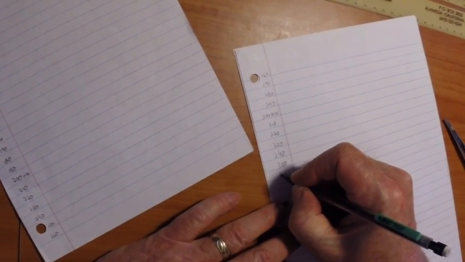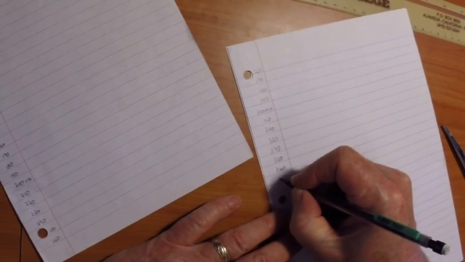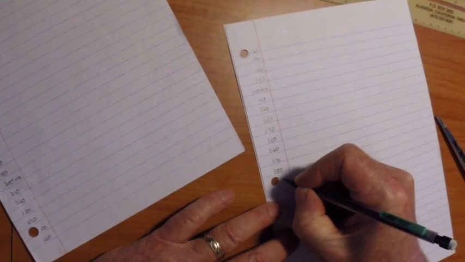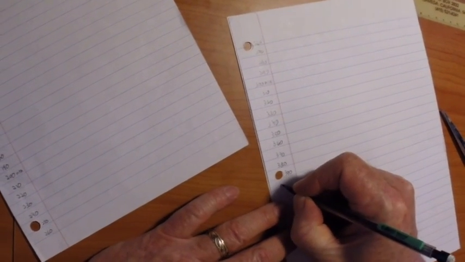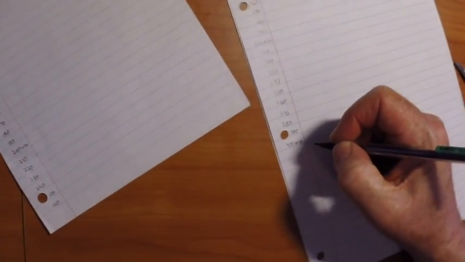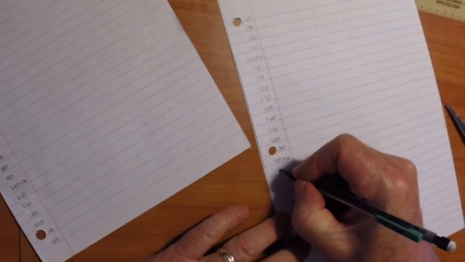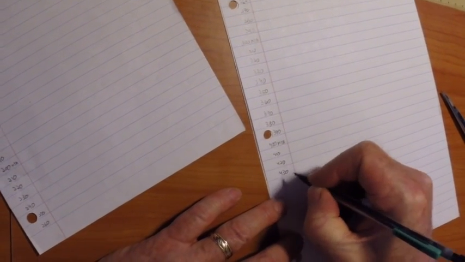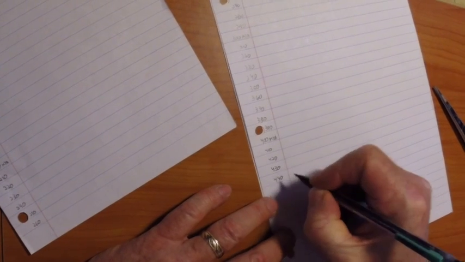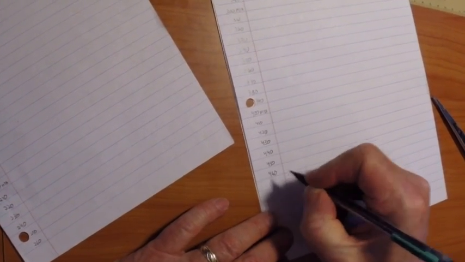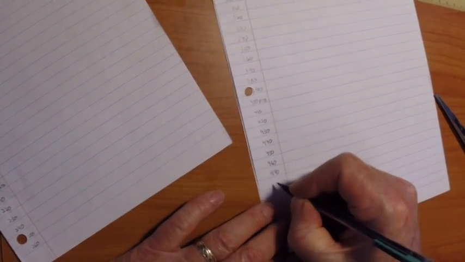Pretty straightforward. Now I'm back far enough in time. I just wrote 370 million years ago. I'm back far enough in time that the dinosaurs have not evolved yet. I'm back in trilobite time. Remember we did the lab about trilobites a couple weeks ago. And so trilobites were alive at this time. Fish were alive at this time. But this is before there were any creatures living on land.